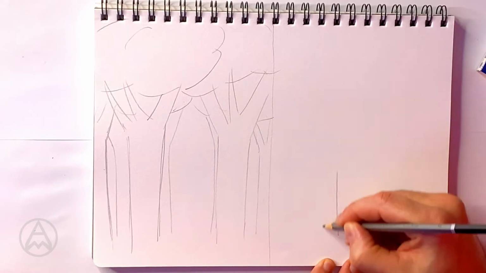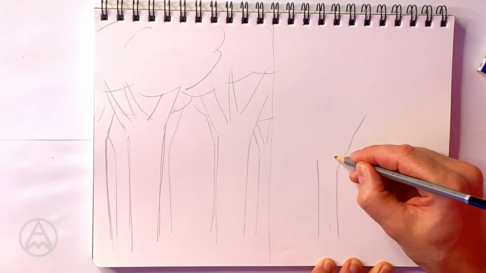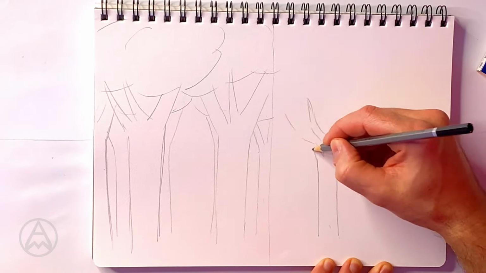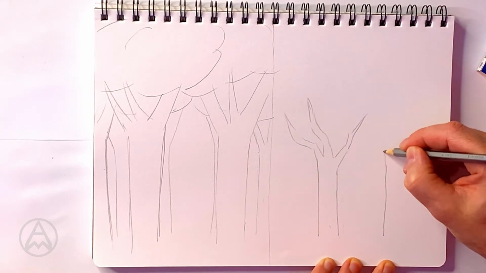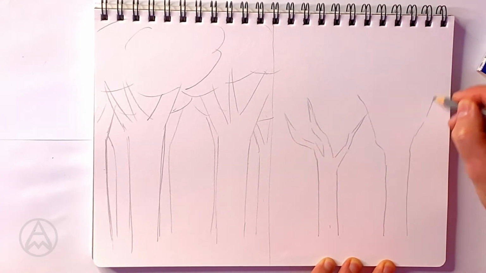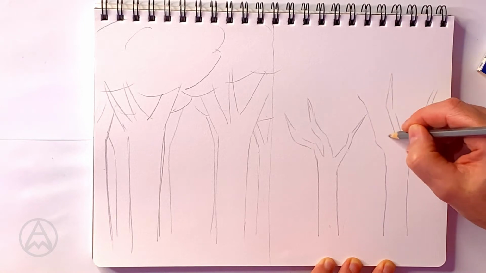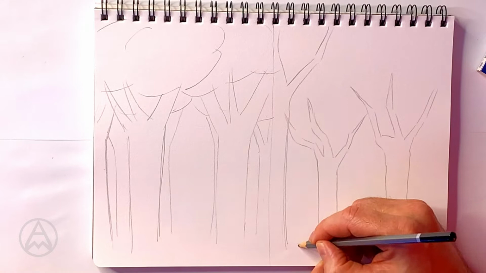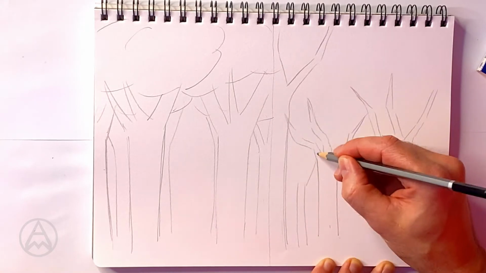Okay, so let's start putting in our trees. But this time they're going to be just gnarled trees with dead branches on. So we're reaching out again, but this time we're going to a point. You can have them sort of thinner as they go back.